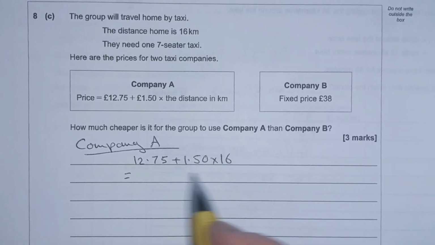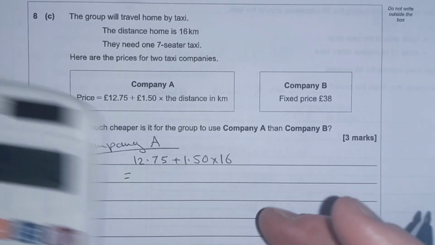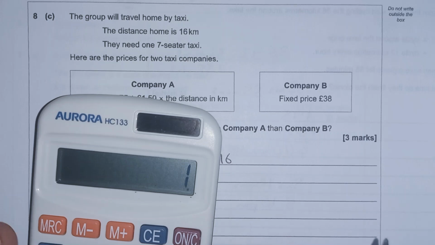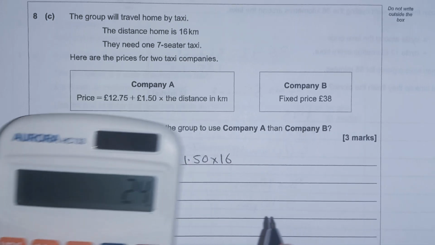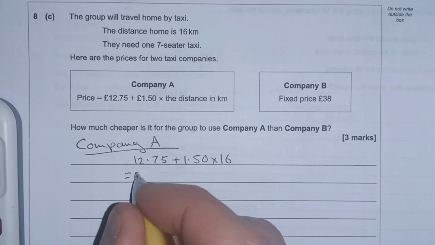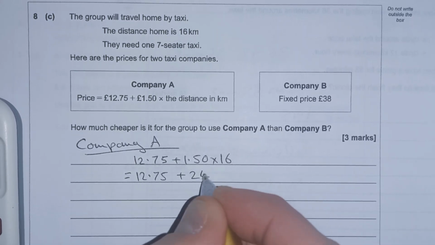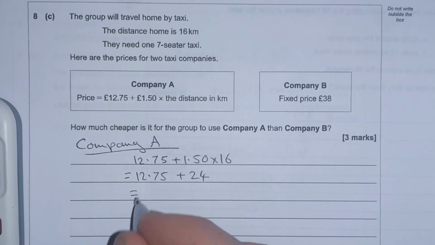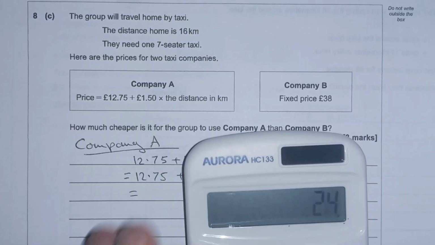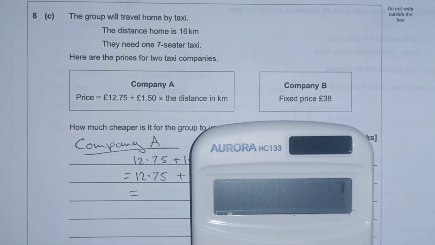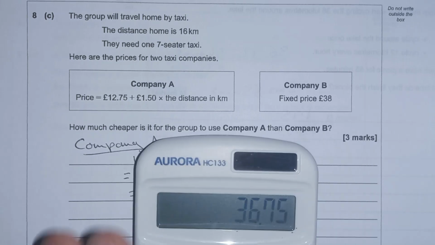Now remember, we need to do the multiplication before we do the add. So £1.50 times 16 gives us 24. So we've still got the £12.75 here, but we're now adding on £24. Okay, so 24 plus the £12.75, £36.75.